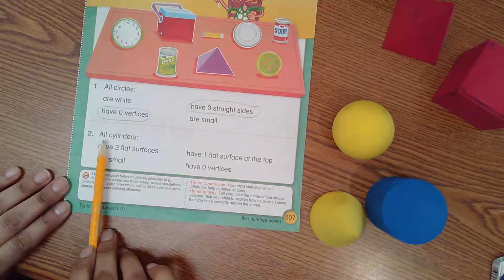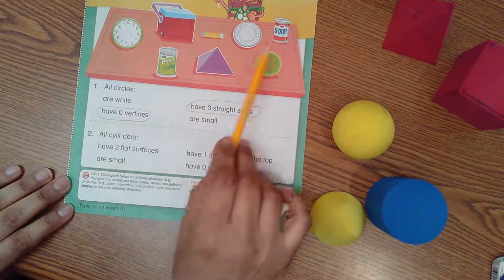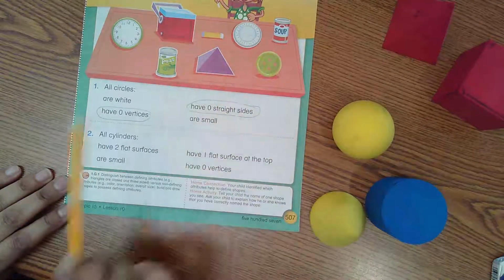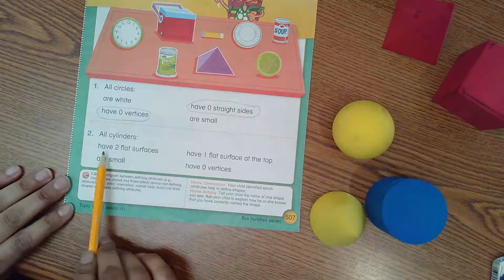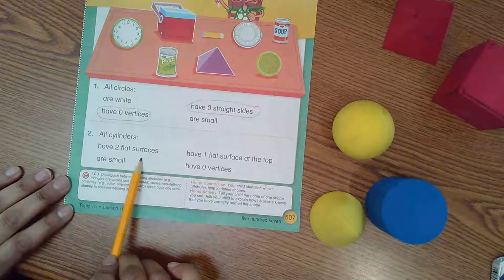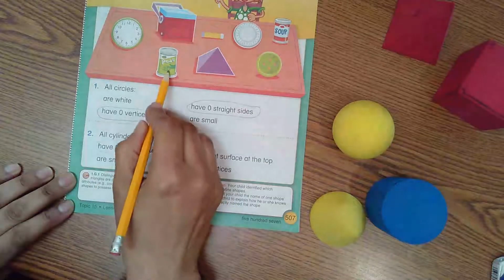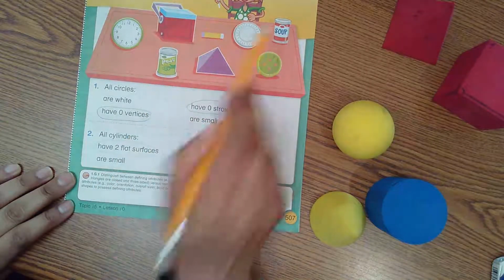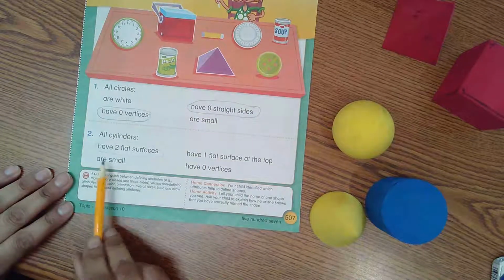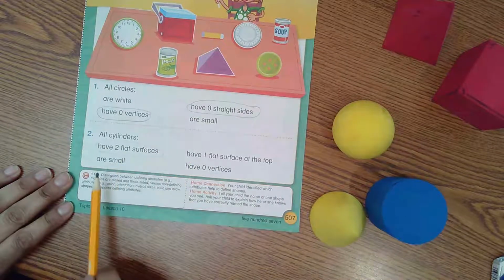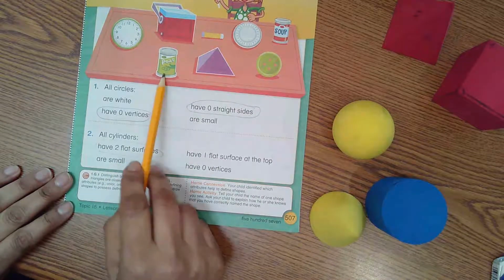All right, let's go for number 2. We look for cylinders. So I'm looking for all the items that look like cylinders. Cylinders have 2 flat surfaces. Yes, they have 2 flat surfaces. I see the peas can and also the soup can. All cylinders are small. No, they're not small.